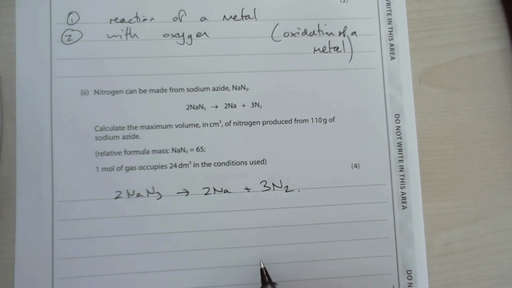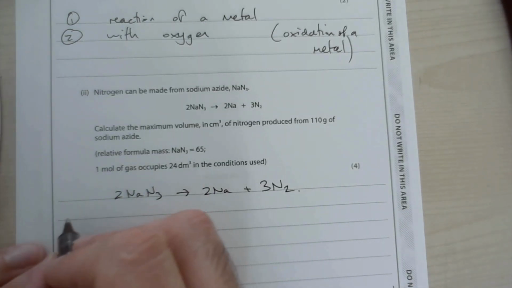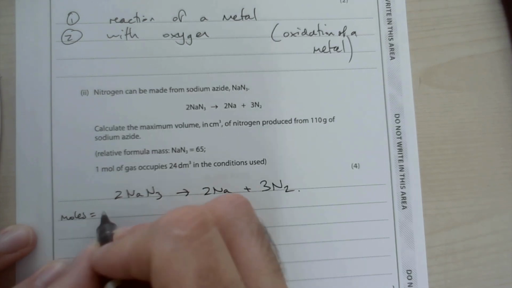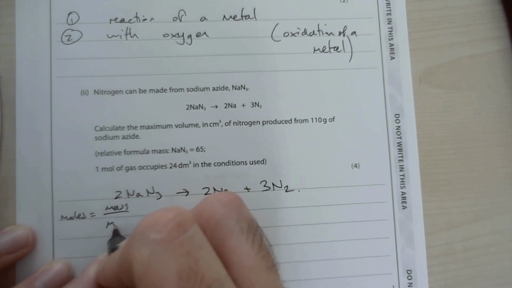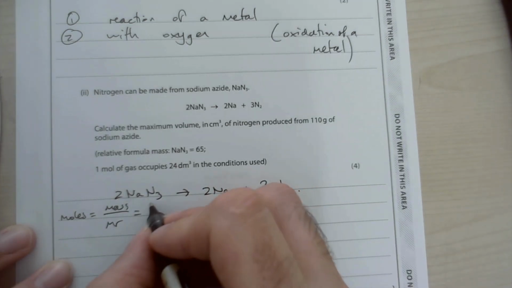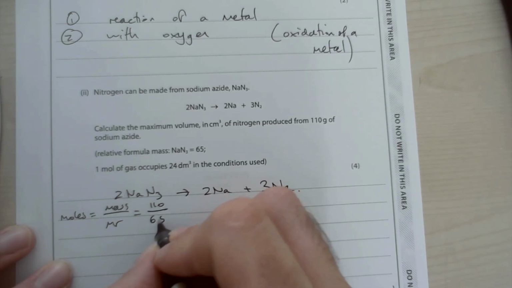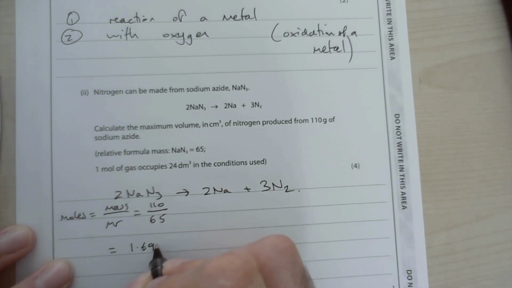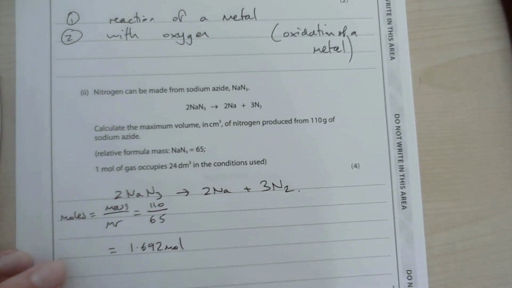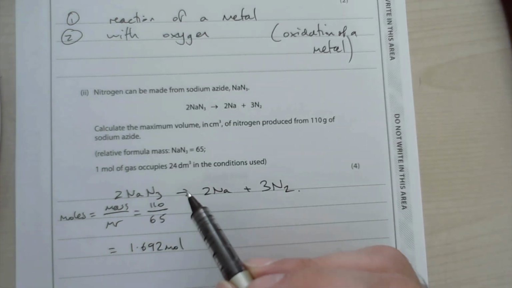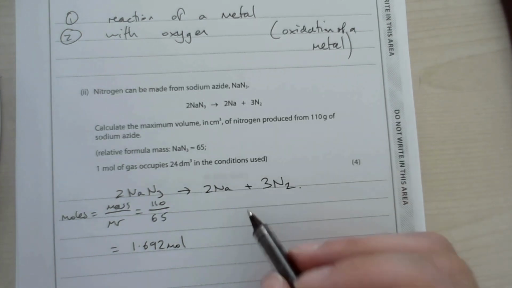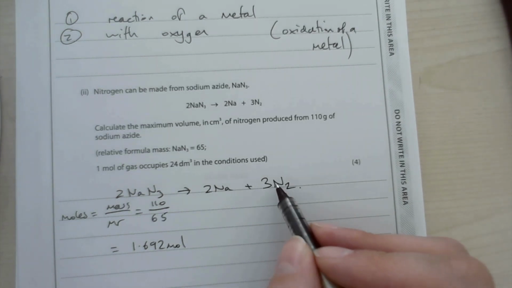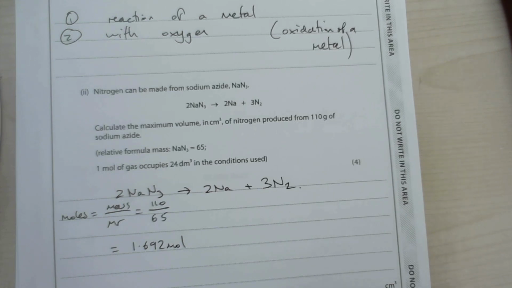Okay, job number 1 is to calculate the number of moles. So remember, moles equals mass over Mr, which equals 110 grams divided by 65, giving you 1.692 moles of sodium azide. We then had to use our stoichiometry to work out how many moles of nitrogen that we've got.